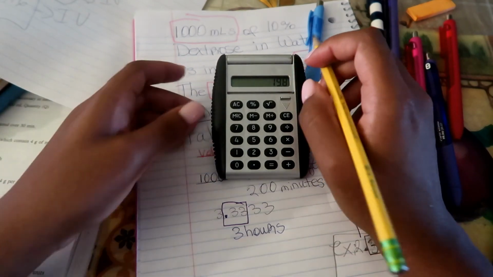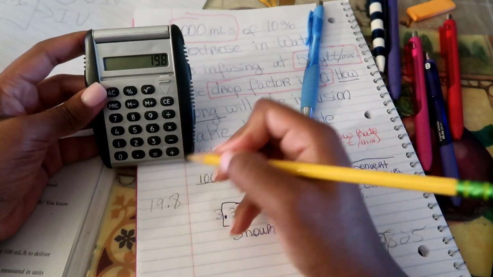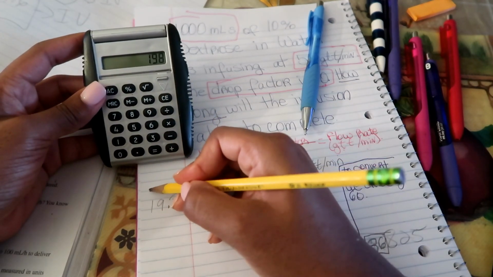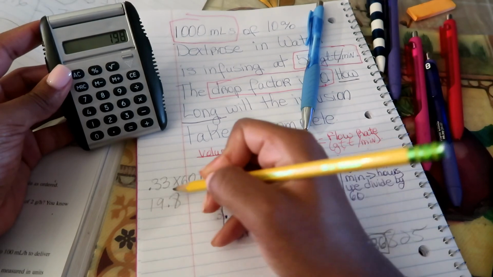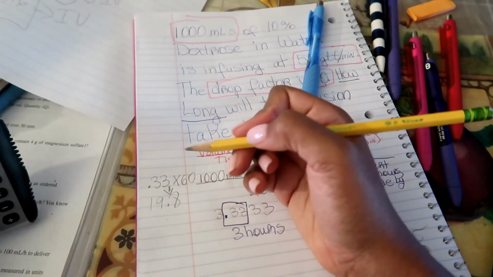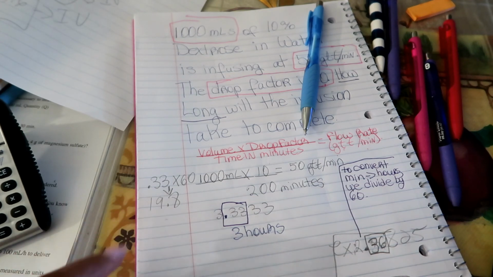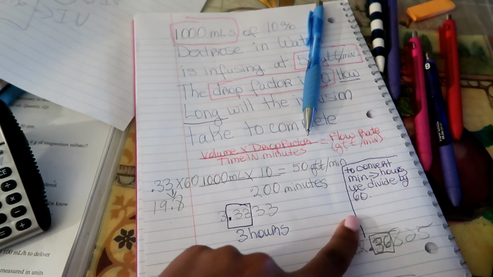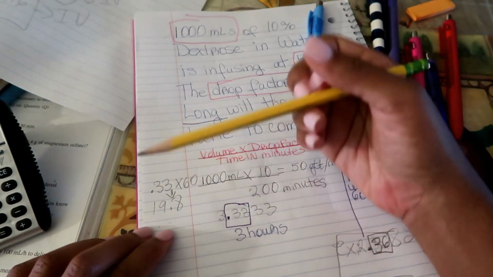So at this point, when you get 19.8, let's put that right here. So 0.33 times 60 gives you 19.8 in the calculator. So what's 19.8 minutes? You need to round that. Okay, so you can't say 3 hours and 19.8 minutes. That's not going to make any sense. Okay, so you have to get a whole number as the minutes. So how do we round?